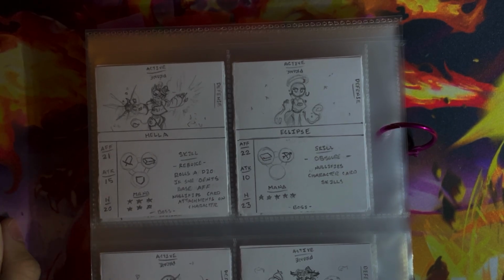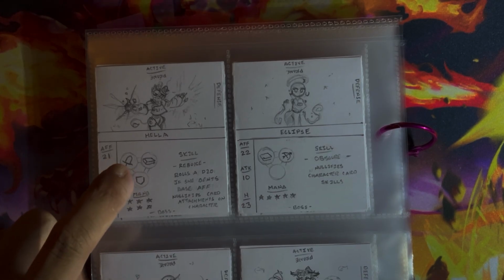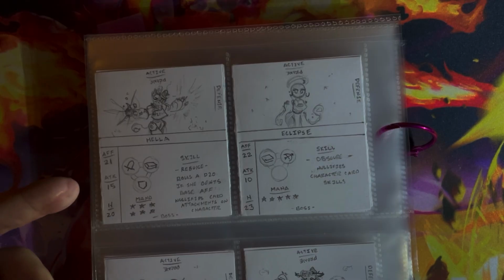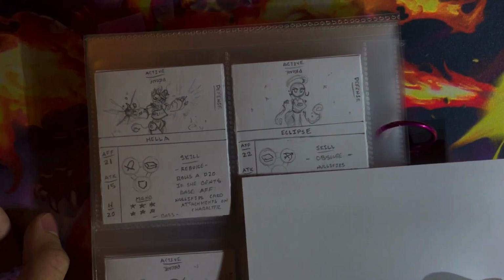So that's why her attack is very high, and her roll stat is: roll a d20, and if she beats the base affinity, it nullifies card attachments on the character. What I mean by that is, let's say this is an item card that gives plus 5 to attack on this card.